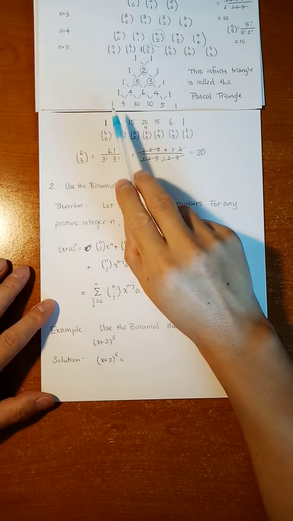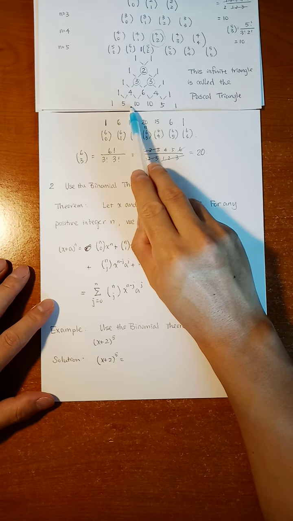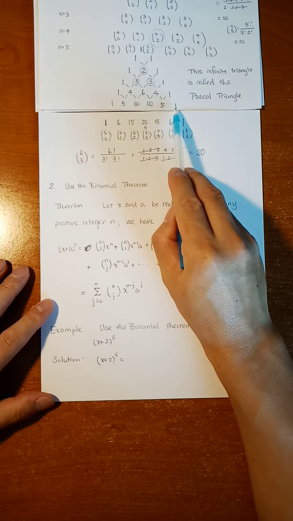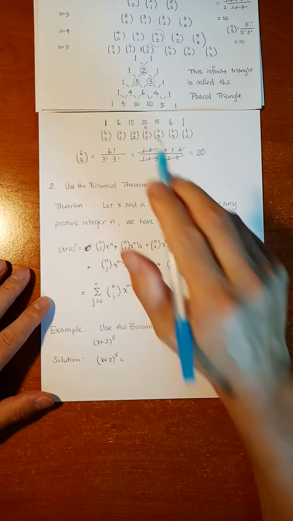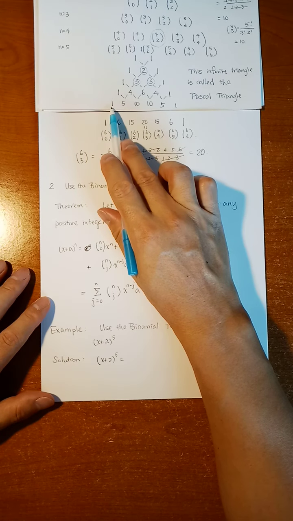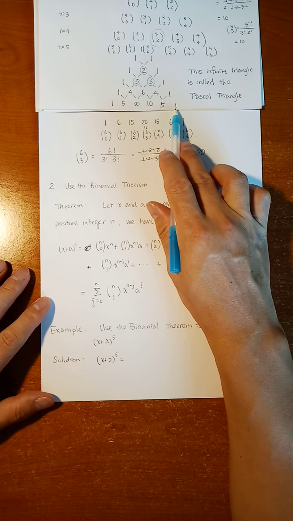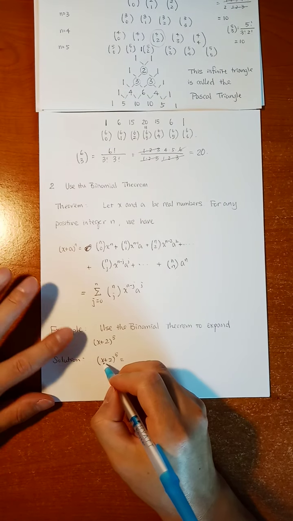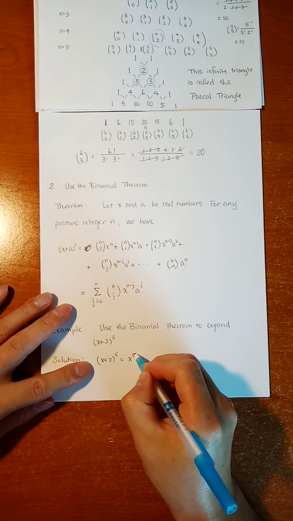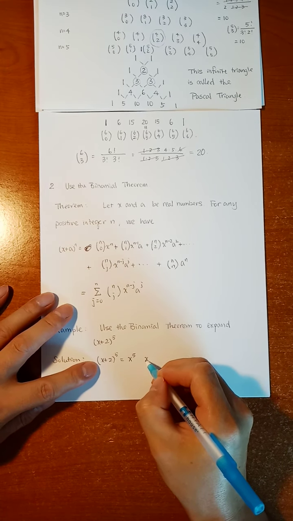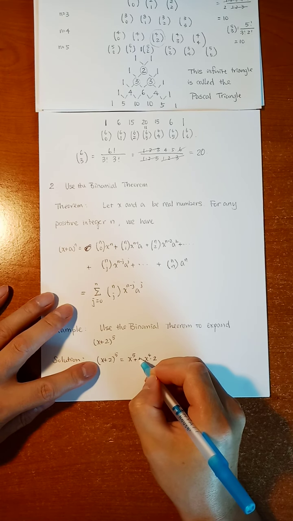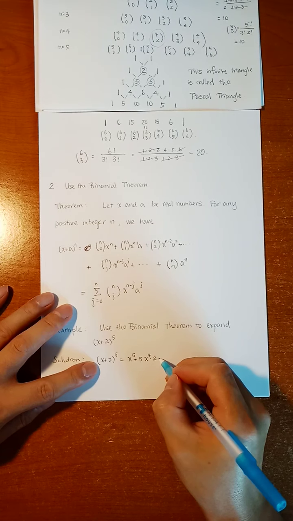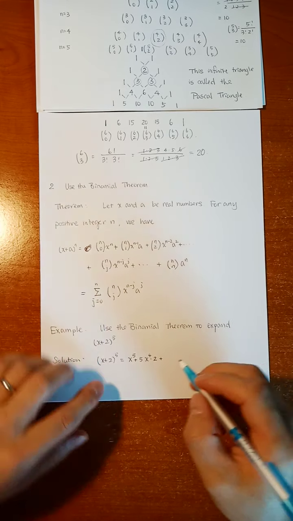For the 5th power, you see here the coefficients 1, 5, 10, 10, 5, 1. The first coefficient is always 1, and the last coefficient is always 1. So you have x to the 5th power, and next you will have x to the 4th power times 2. Let's first put the terms and then put the coefficients.